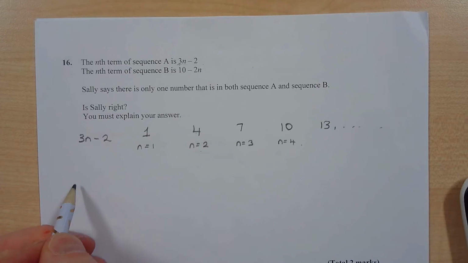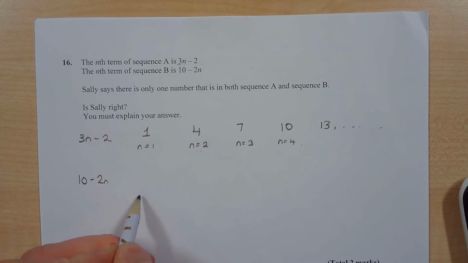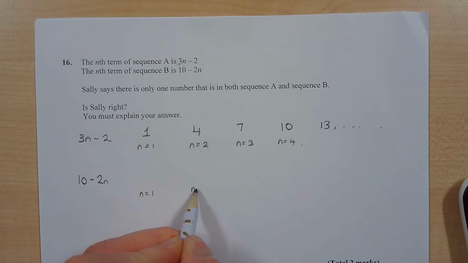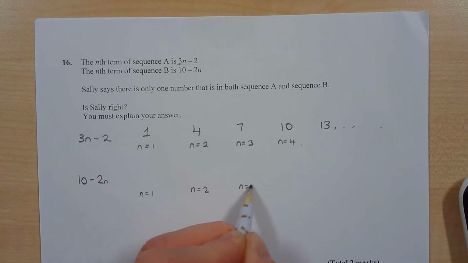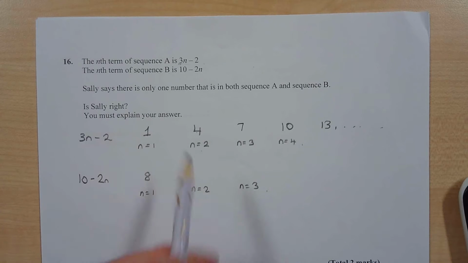Okay, let's do the same for 10 minus 2n. And let's just put here the first few, and then we'll find the pattern. n equals 1, n equals 2, n equals 3. So if I put n equals 1, it's 10 take away 2 times 1. So 10 take away 2 is 8.